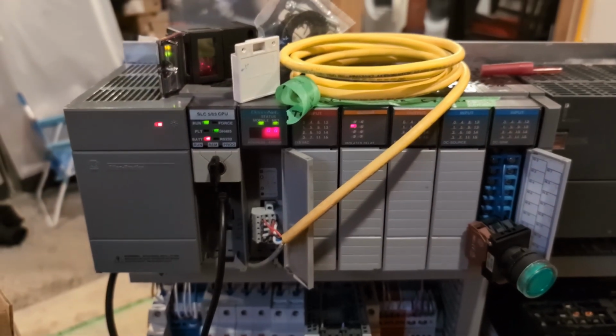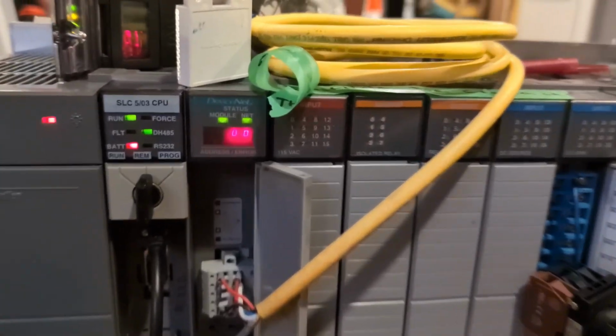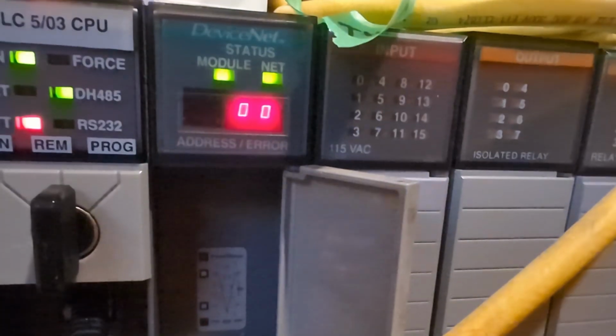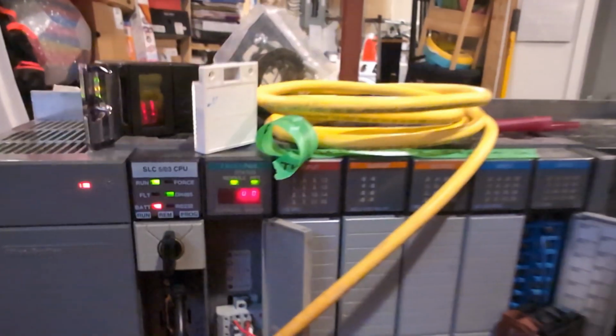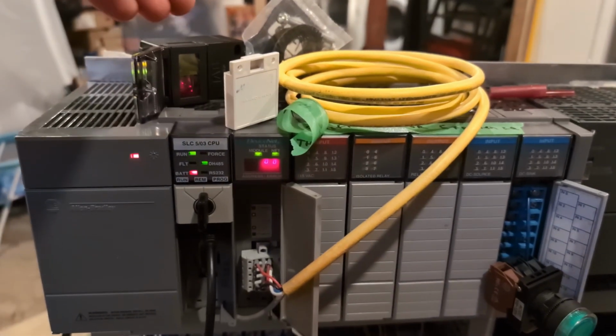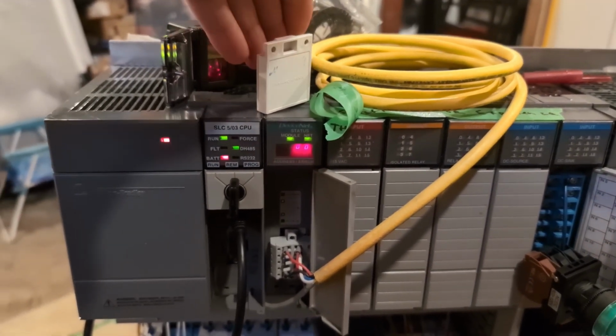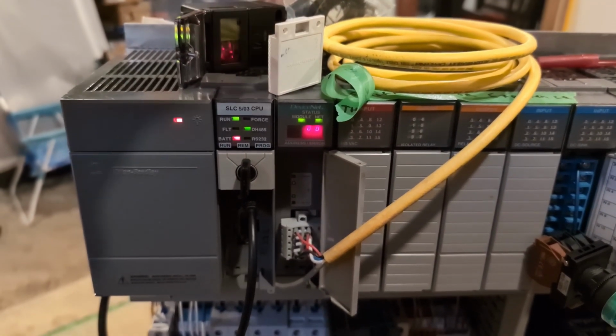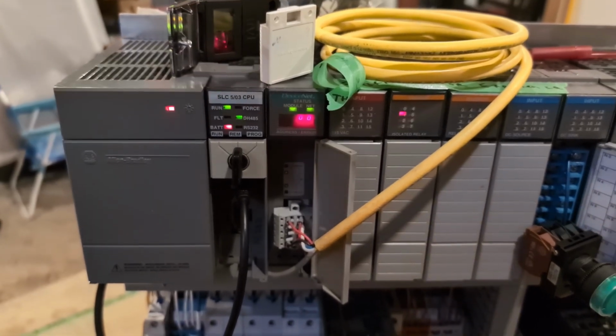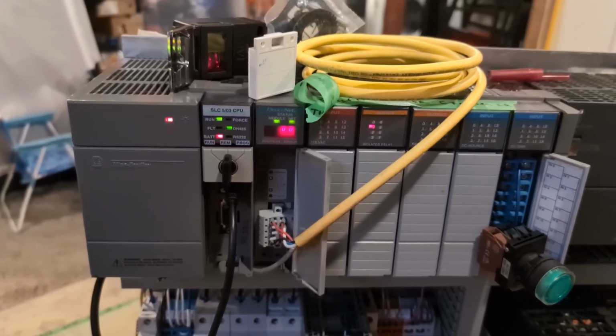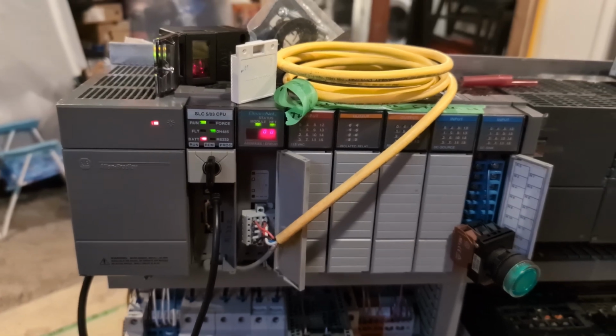So that is working. And now, drum roll, let's do the same for the DeviceNet. Let's see how the DeviceNet works. There we go. I block it. I break the beam of light, which then does have the same exact result.